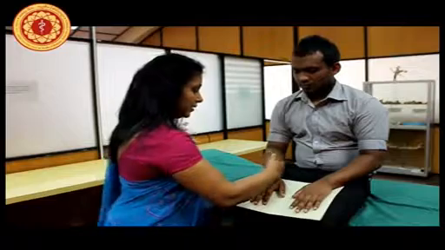Here I would like to look for two features which would tell me how active his disease is. One thing is the warmth of his joints. I will check the warmth of his joints with the dorsal aspect of my fingers, like this.